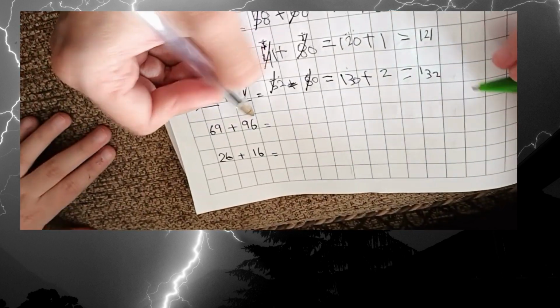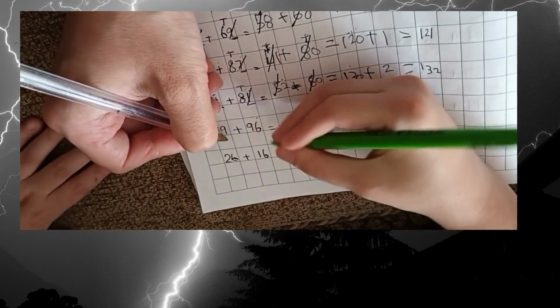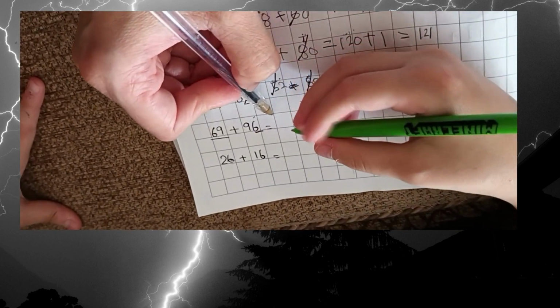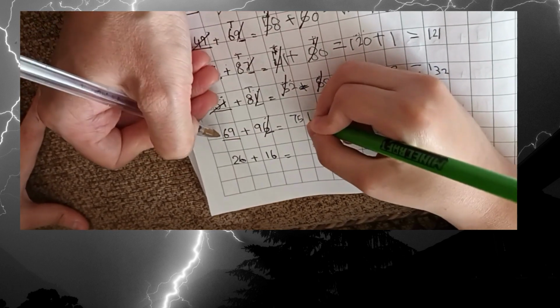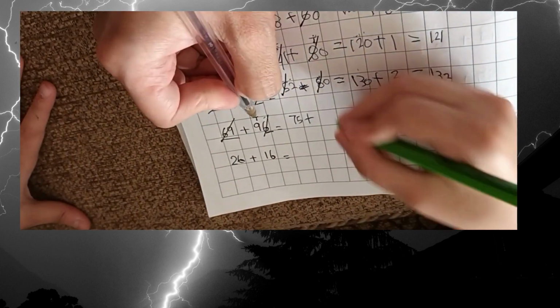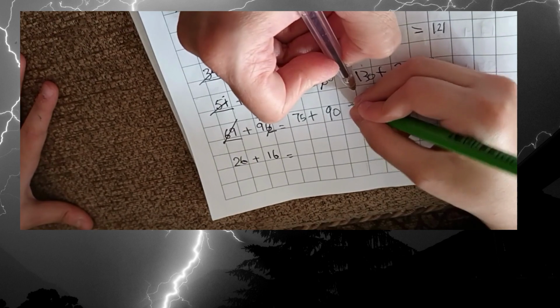69 add 96. Okay, so we can do 69 add 6. What's the answer? 75. Well done, my beta. We cut out 6 and 69. And what's left? 9 tens left, not 9 left, okay? 90. So 75 add 90.